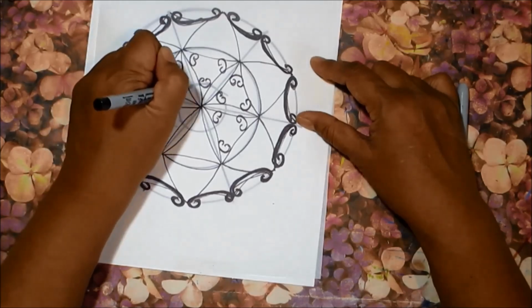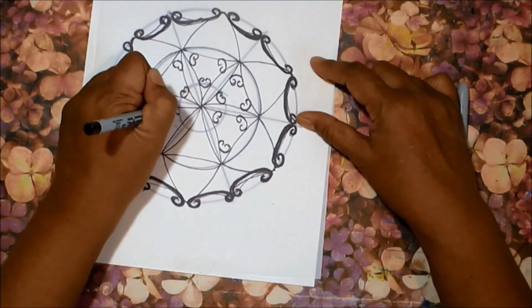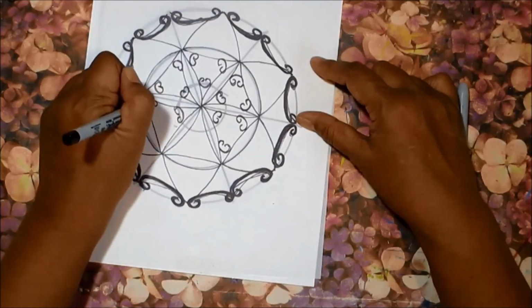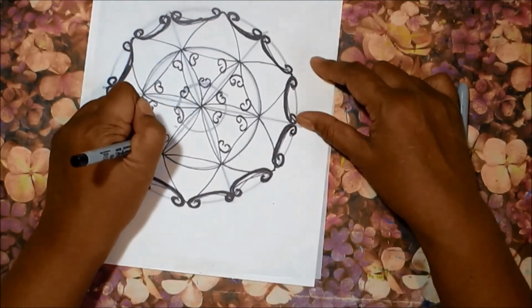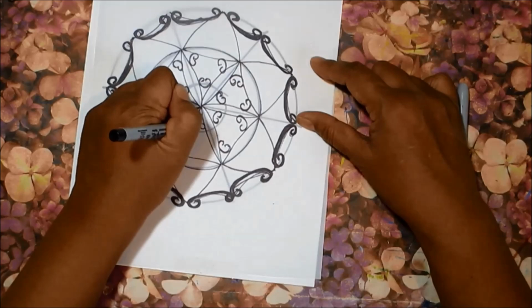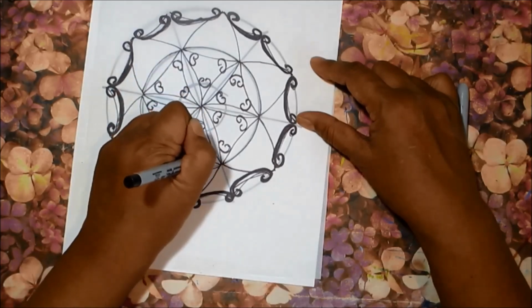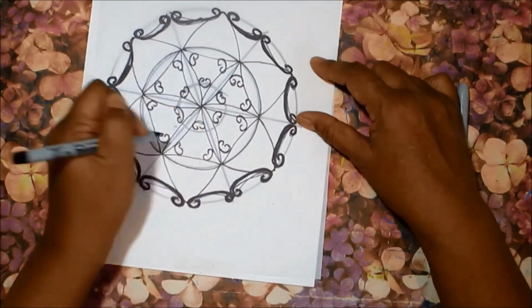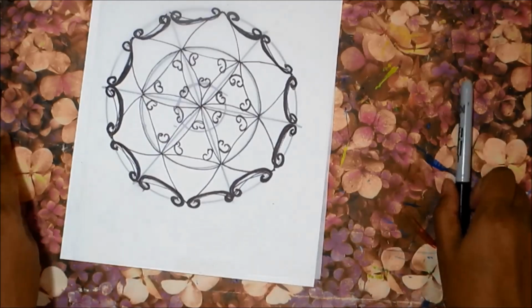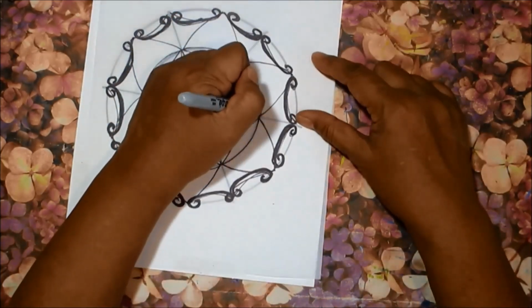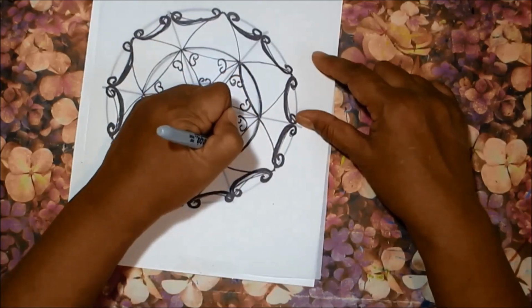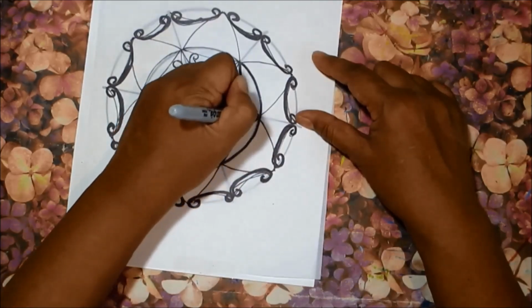And here I am, I'm not turning my paper this time. So I'm having to change my hand position to place all of these little swirls that I'm making. And that's okay. You can do whatever works for you. If you like turning your paper, that's great. If you want to keep your paper still and move your hand around the page, that's great too.